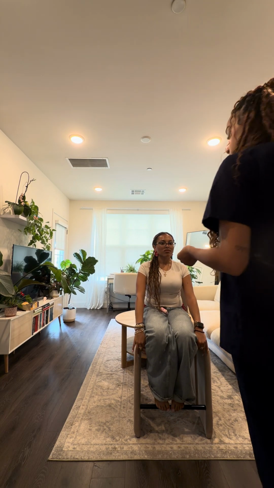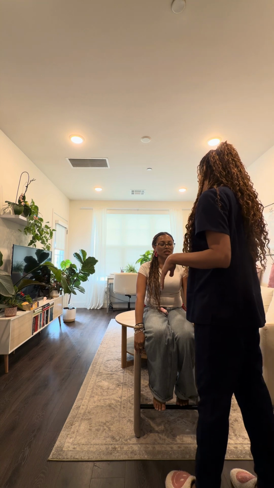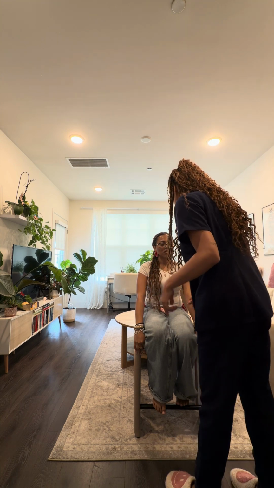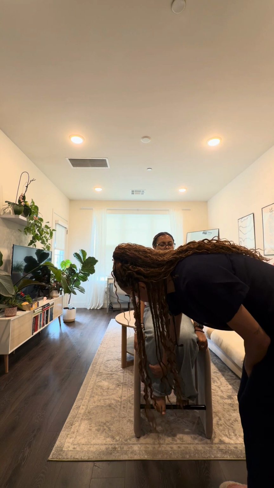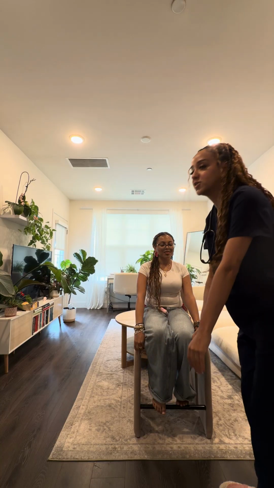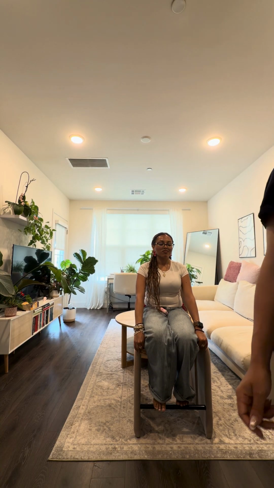Okay, so moving on, we're gonna do her sensory function. I'm going to touch you and you tell me if you feel me touching. Just close your eyes for me. Yes. Yes. Yes. Yes. Yes. Okay, so she was able to identify me touching her appropriately. So those are all sensations intact, normal finding.